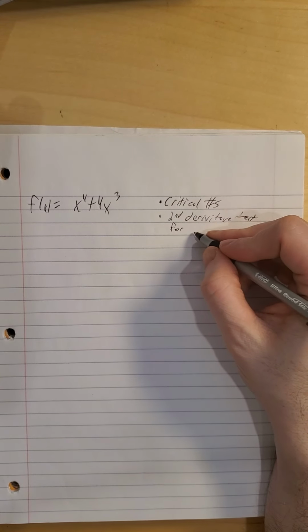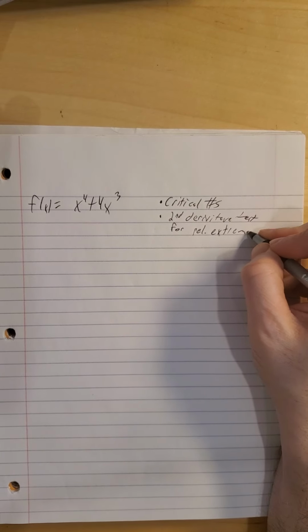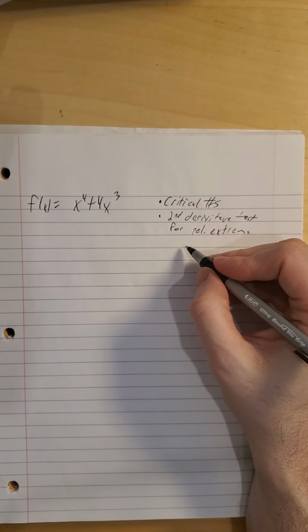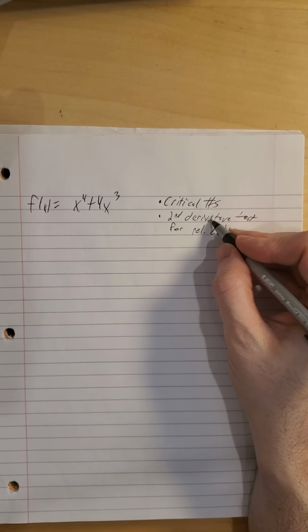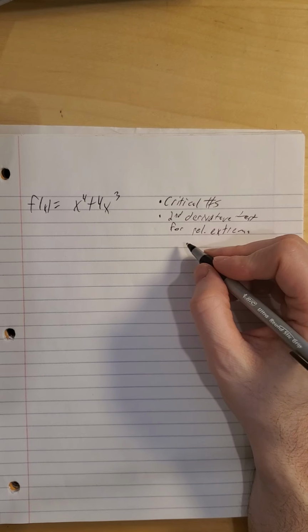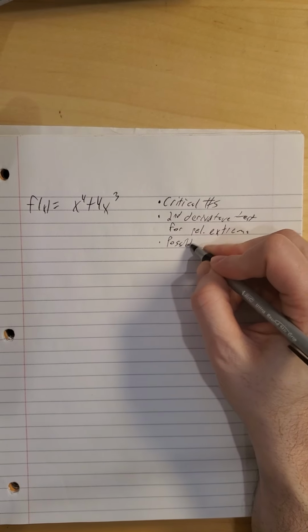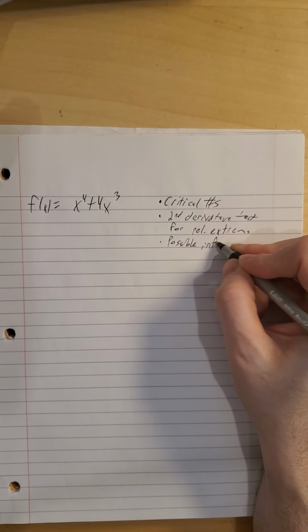Or relative extrema. Let's see what else. Possible inflection points.